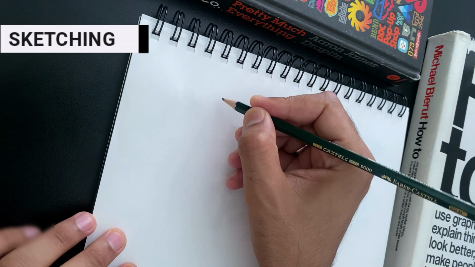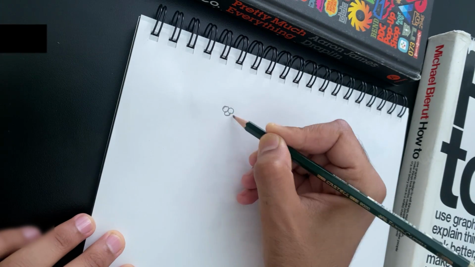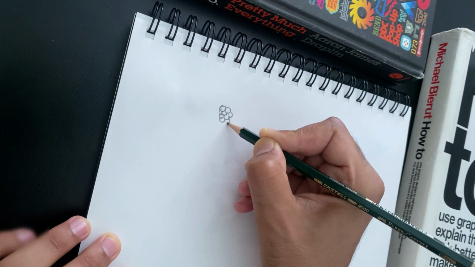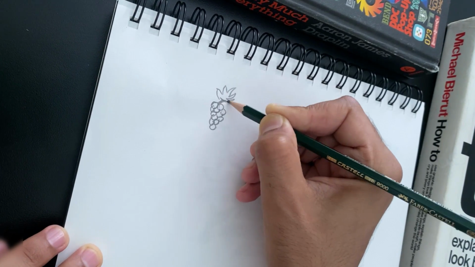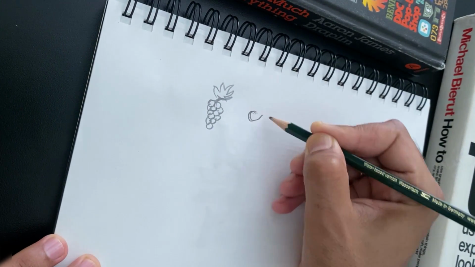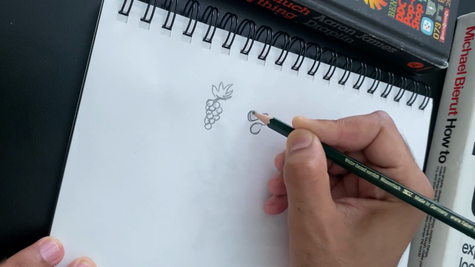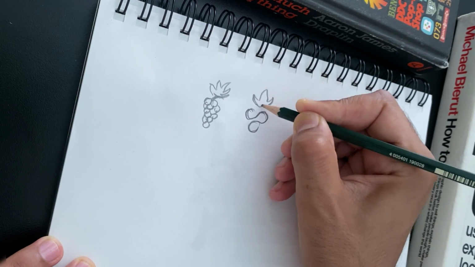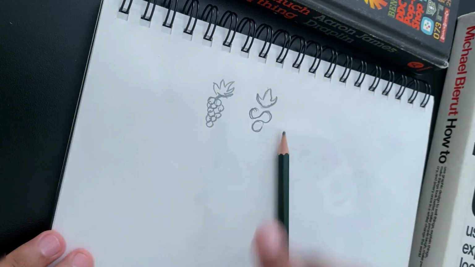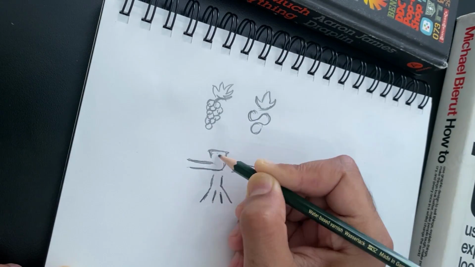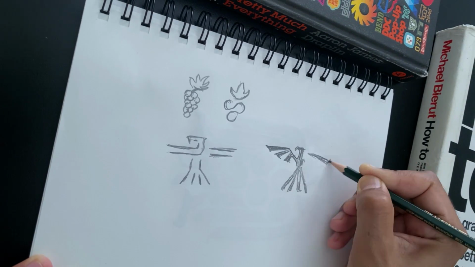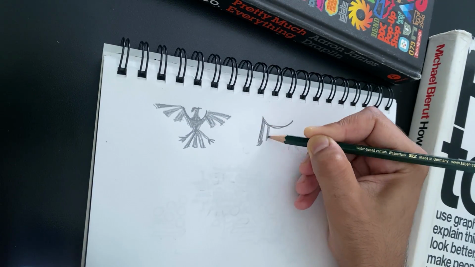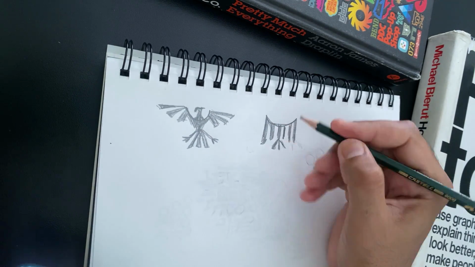Now that we've decided on the key elements for our new logo, let's dive into the sketching process. First, I'll start by sketching some grape icons. This step is crucial to explore different styles and concepts to find the one that fits best with our design vision. Next, I'll move on to sketching some simple eagle symbols. The eagle represents power and pride, so it's important to capture that essence in our sketches.